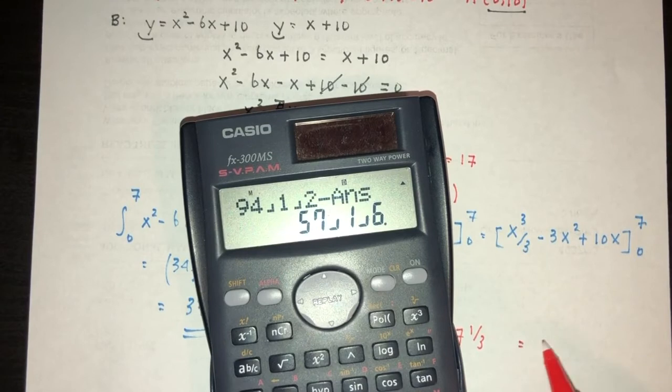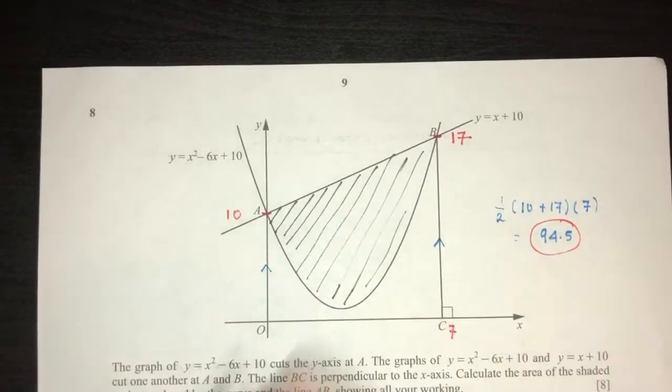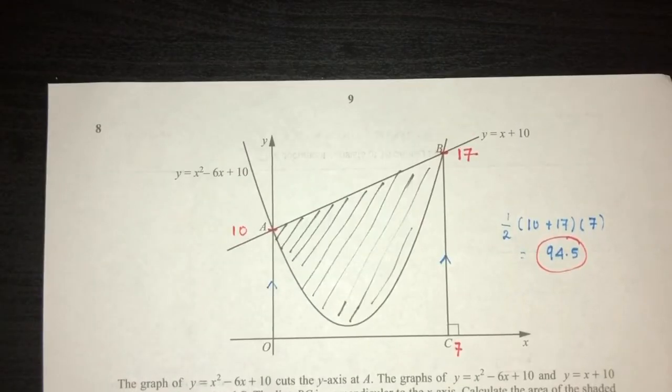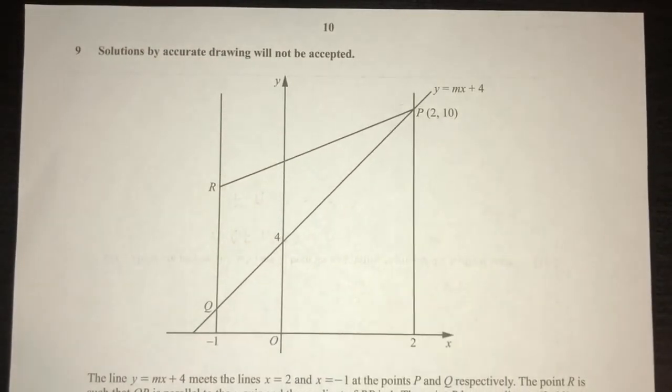That will be 57 1 over 6 units squared for the area of that region. And that is your question number 8. Let's move on to question number 9.